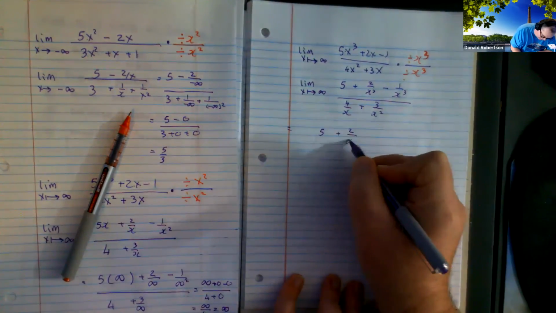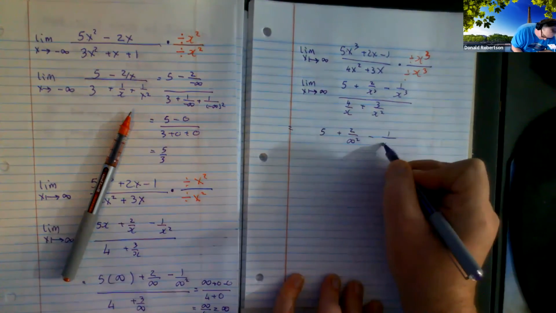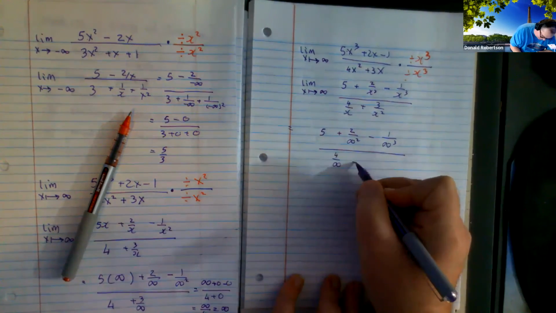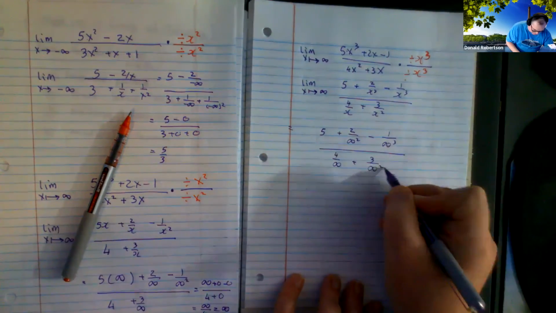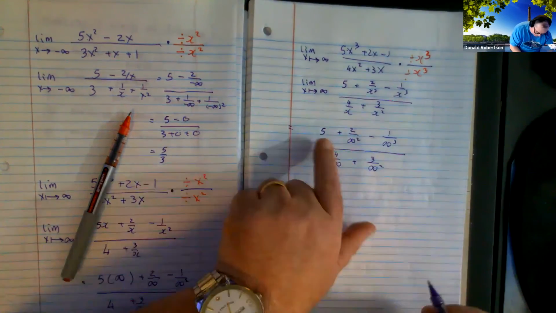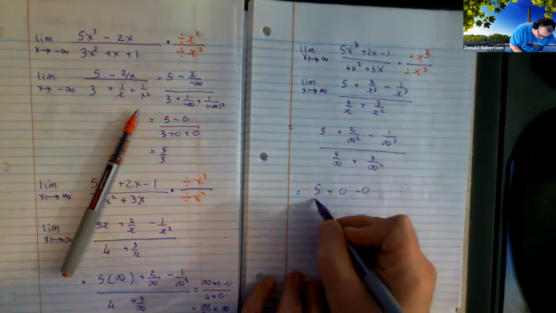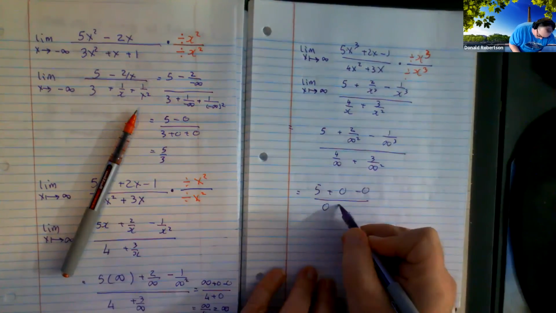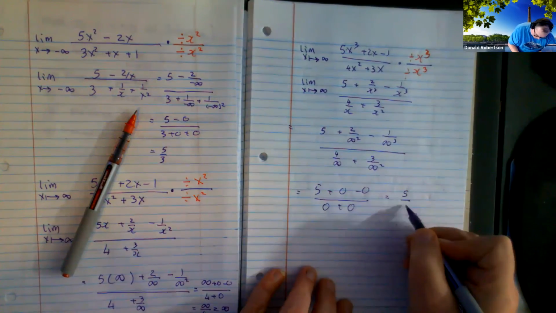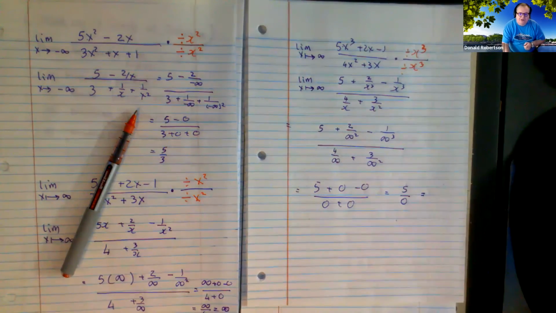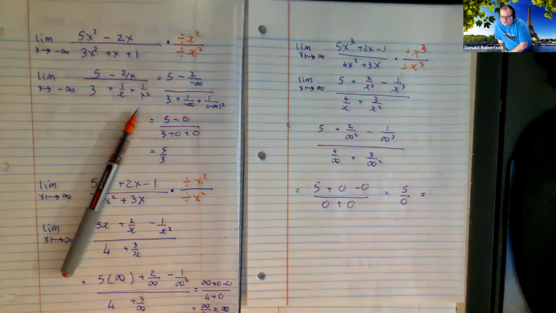2 over infinity squared. Take away 1 over infinity cubed. 4 over infinity plus 3 over infinity squared. 5, 0, take away 0. 0 plus 0. 5 on the top, 0 on the bottom. I think this is the first time we've divided by 0. And it does equal something, but it's not a number. What does 5 divided by 0 get you?